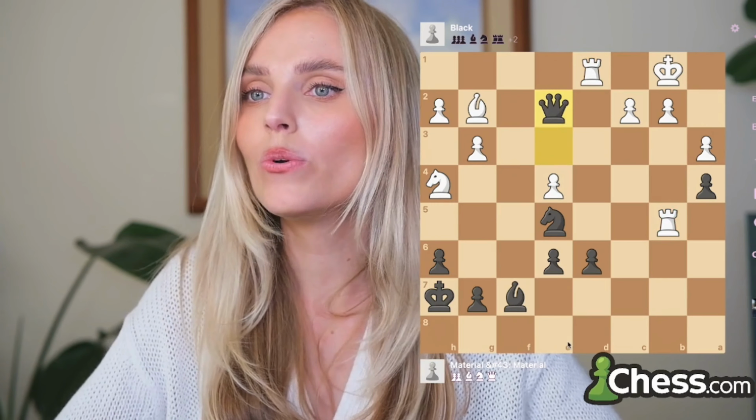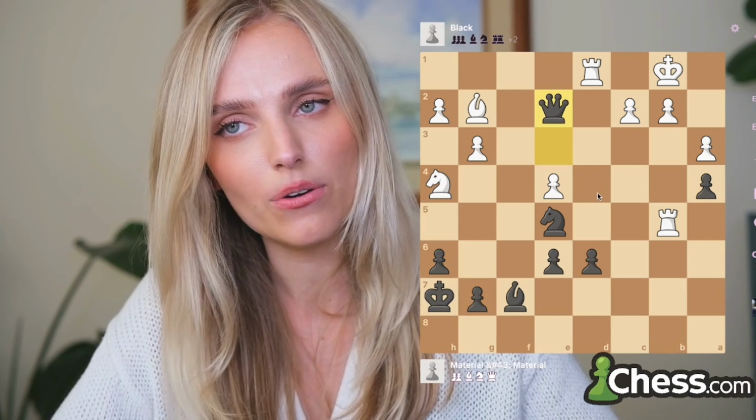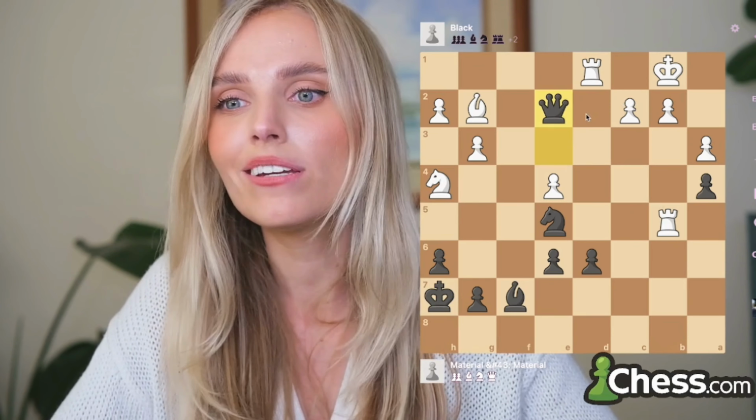Correct. Queen e2. Now, let me tell you a little trick when you are trying to figure out where the attacking square is. If we've identified our two targets, all you have to do is draw lines that connect them, okay? What about here? Oh, wait, we do have a piece that can go there. And the queen goes to e2, and guess what?